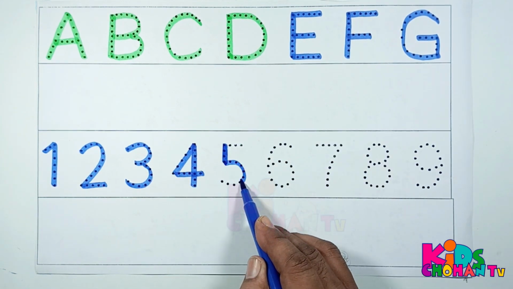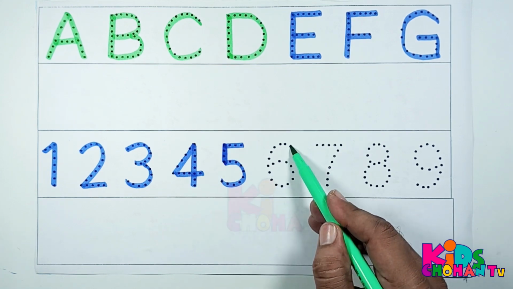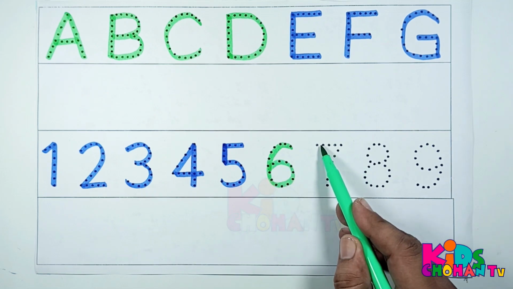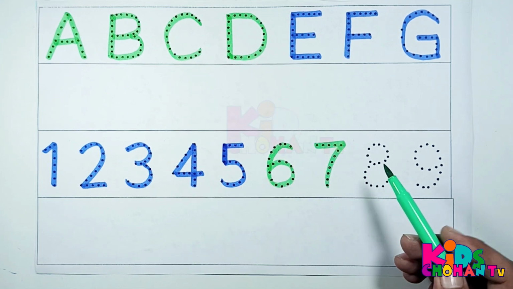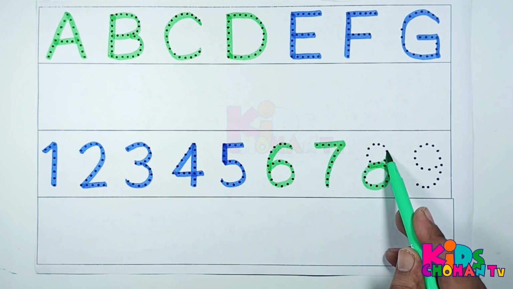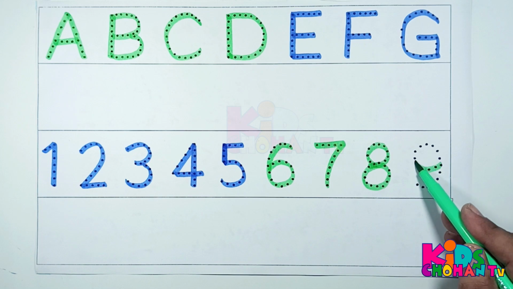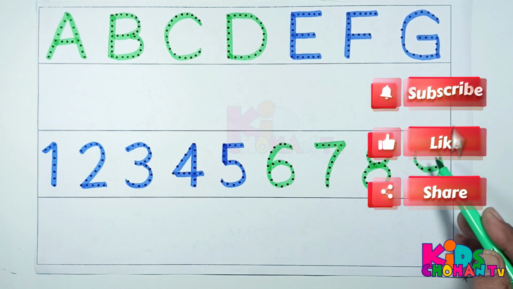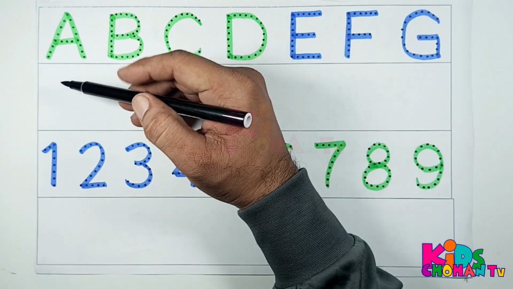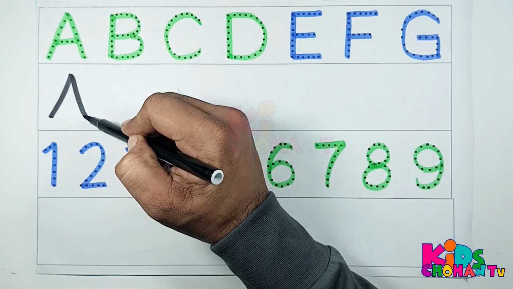Number 5. Five 5. Number 6. Six 6. Number 7. Seven 7. Number 8. Eight 8. Number 9. Nine 9.